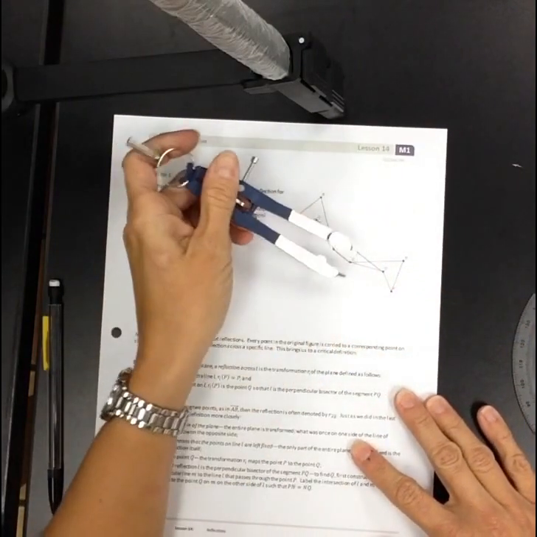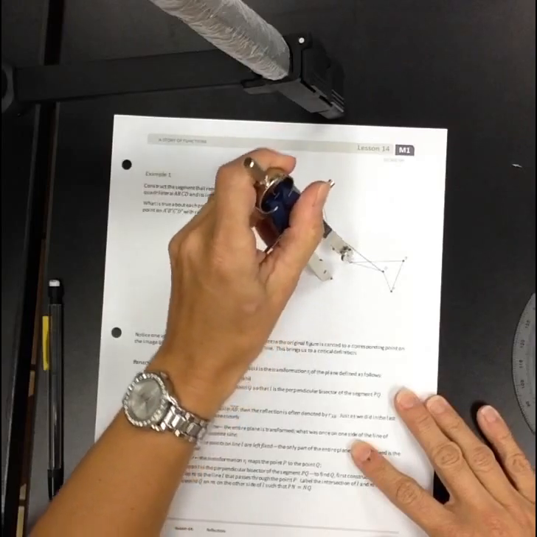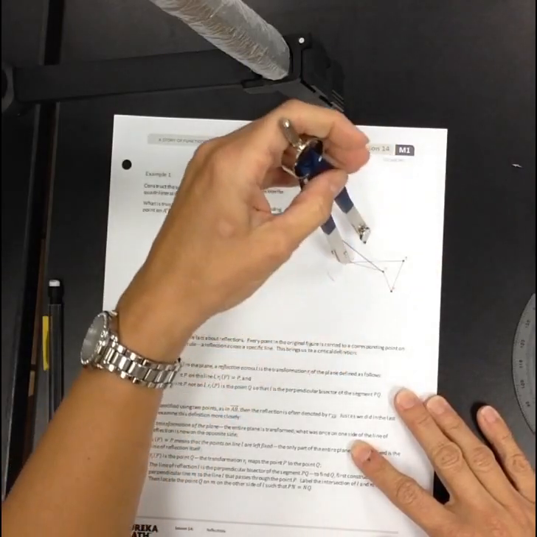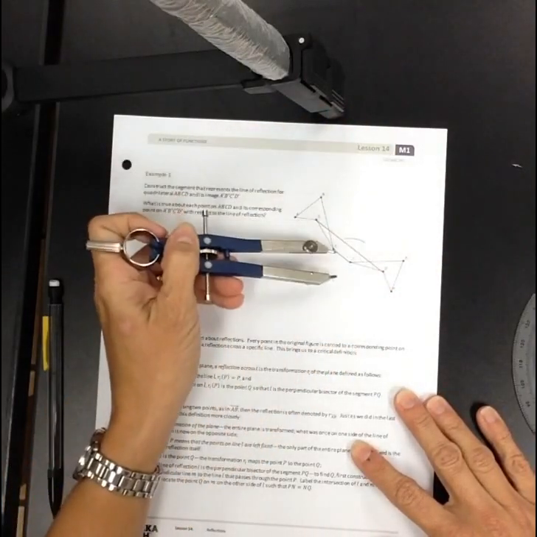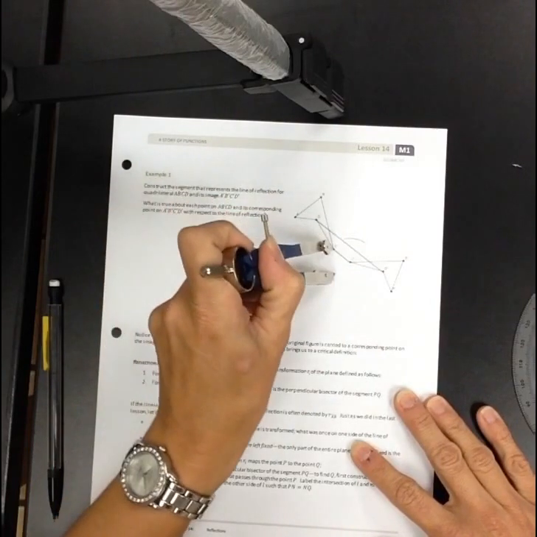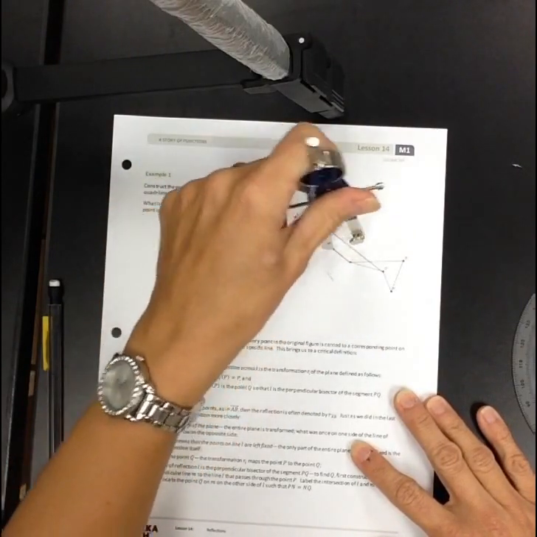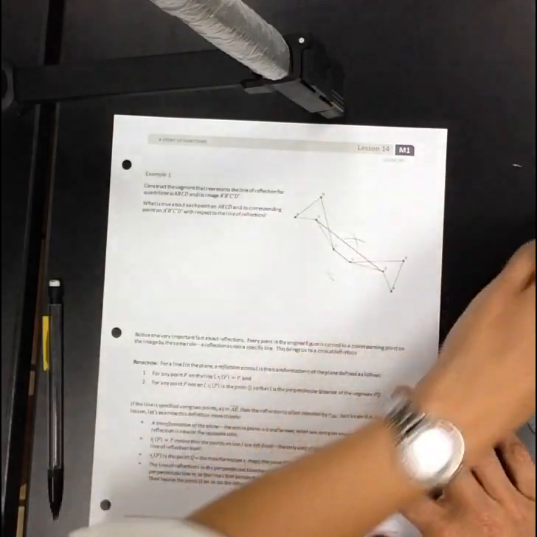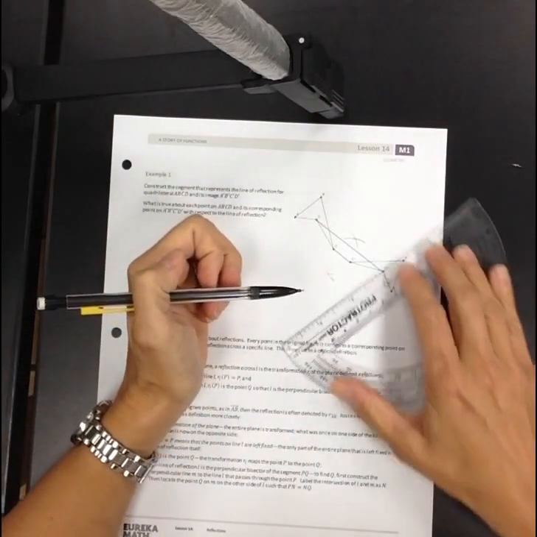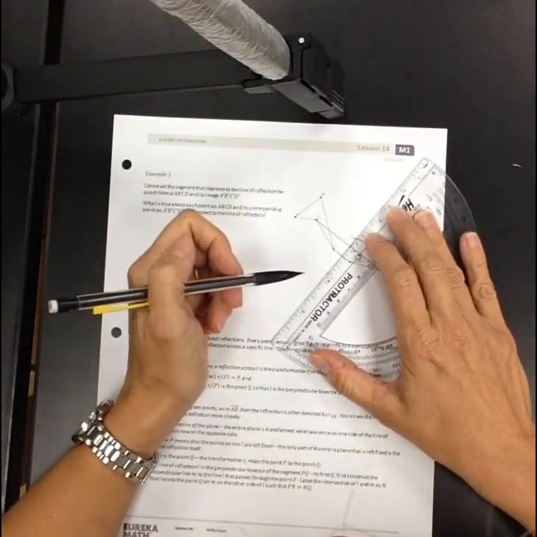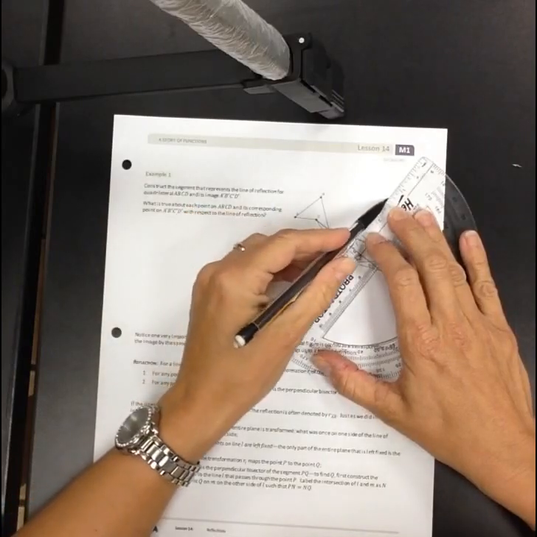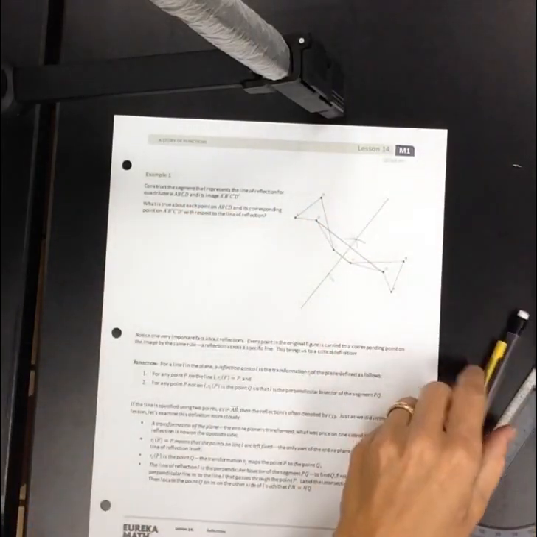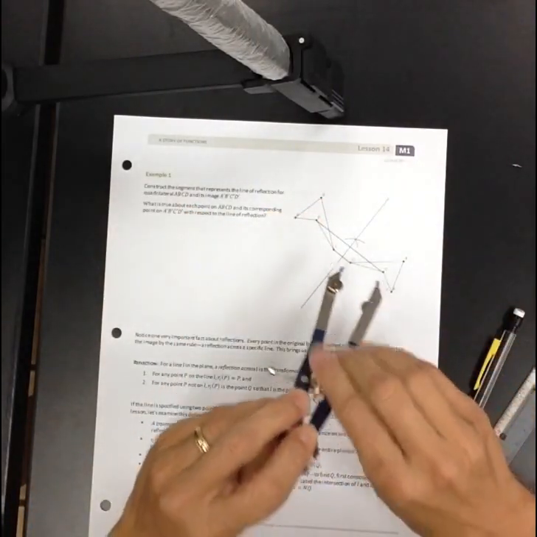Okay, oops, yeah, I already moved it. And then this side. That should be my perpendicular bisector. Let's test it with D and D prime.